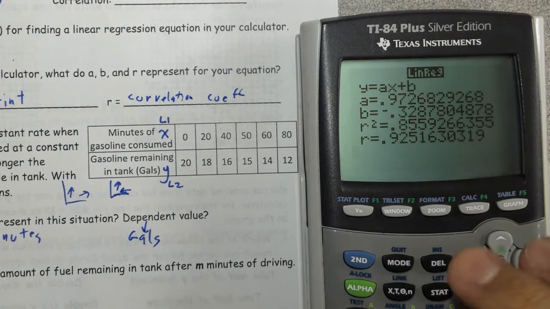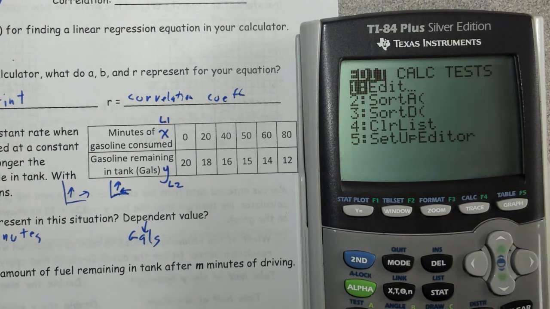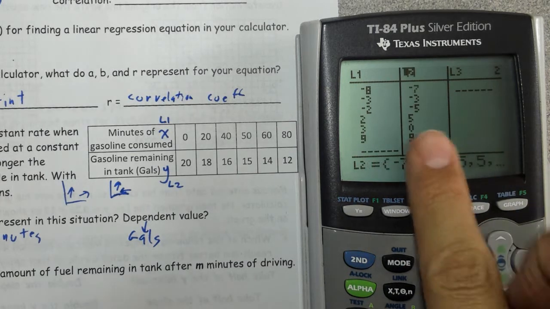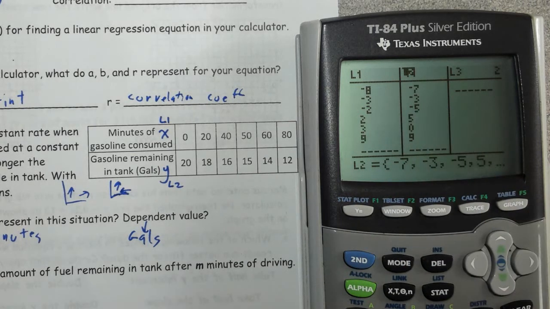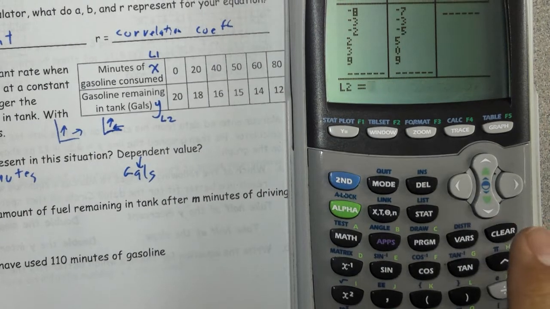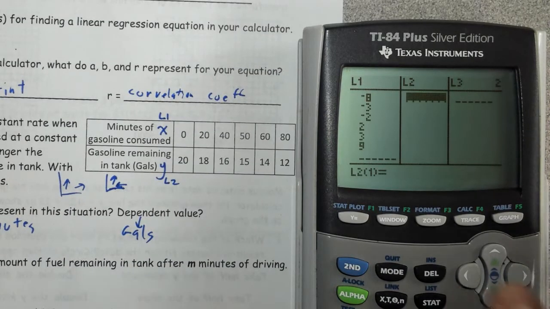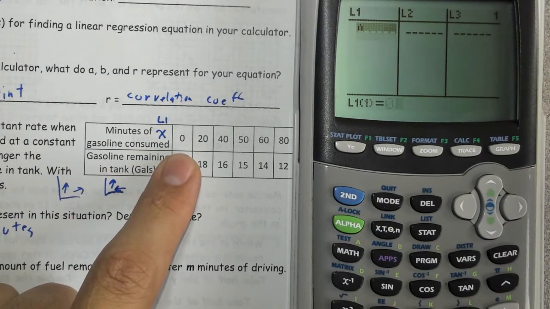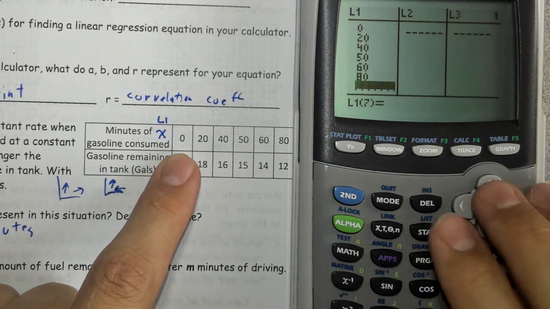Alright, so let's go ahead and use the calculator for this. Let's go back to stat. Going to edit the values. To clear these values, go up to L2. Tap the clear button. It's right here below the keypad. Press clear, enter. Go over to L1, clear, enter. Now it's cleared. List all these values. 0, enter. 20, enter. 40, enter. 50, enter. 60, enter. 80, enter.